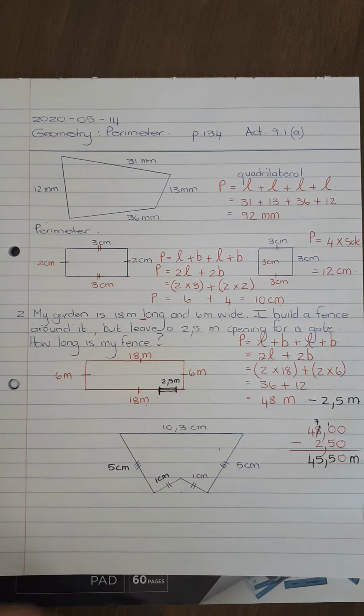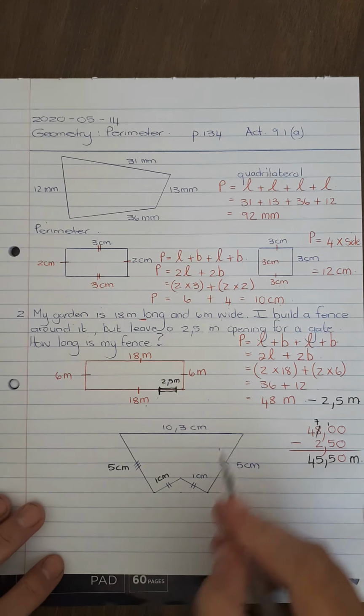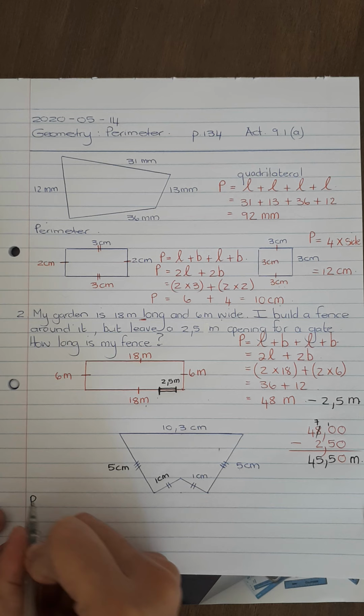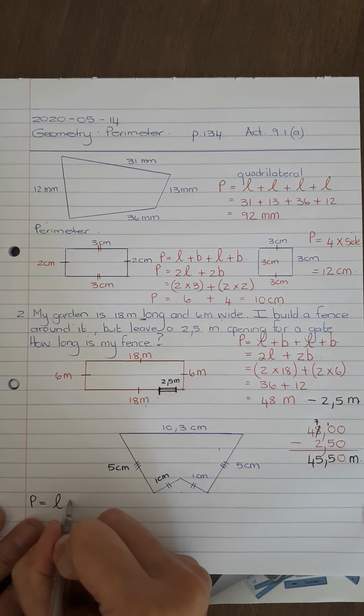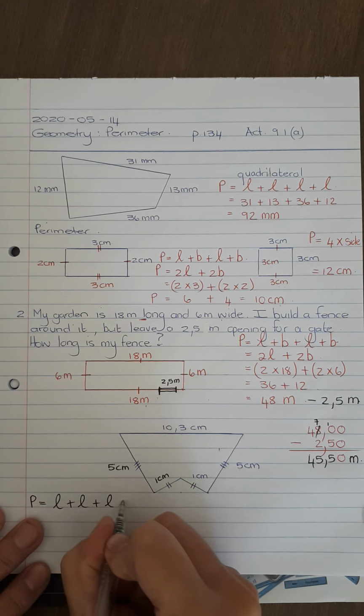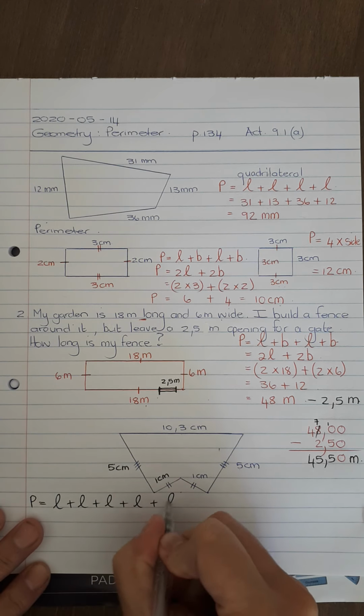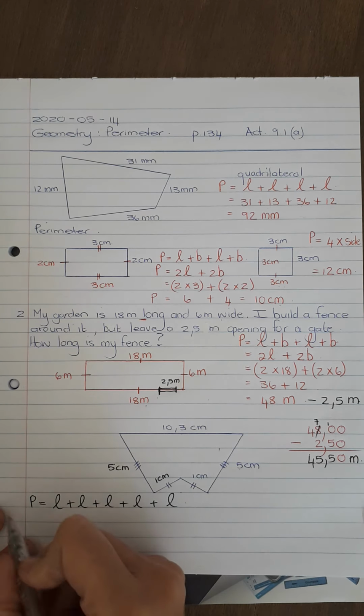Irregular pentagon. So if I have to work out the perimeter, it will be P equals 1, 2, 3, 4, 5: length plus length plus length plus length plus length. If you wrote that down, you'll get a mark.